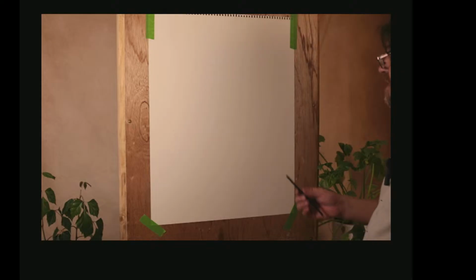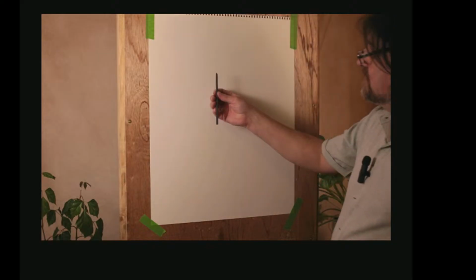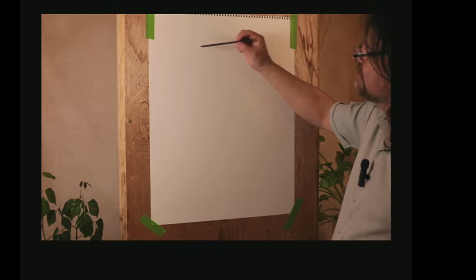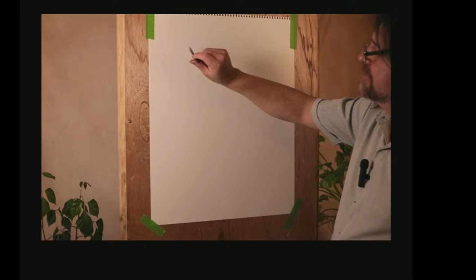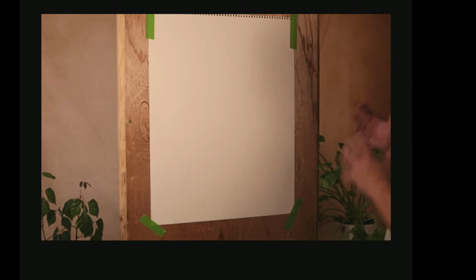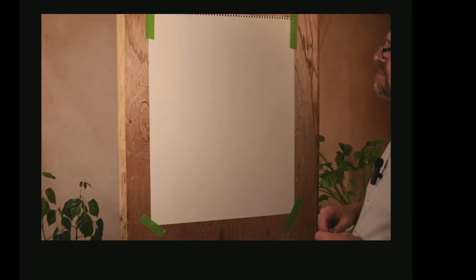So I would take your finest charcoal that you have. I am using a very small, very thin square charcoal. It's Nitram charcoal. It's my favorite thus far. It's somewhere in between vine or willow charcoal and compressed charcoal. It's very easily erased, but it's very controlled in the sense of how it reacts on paper.